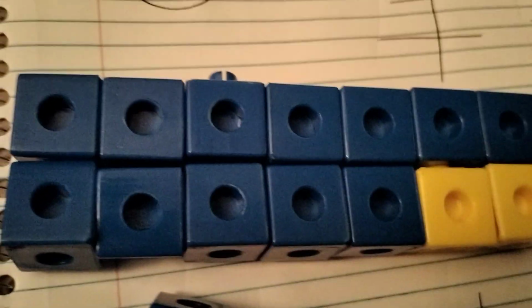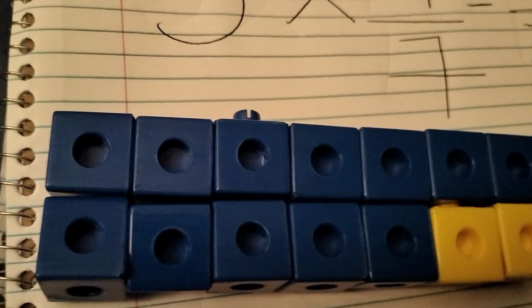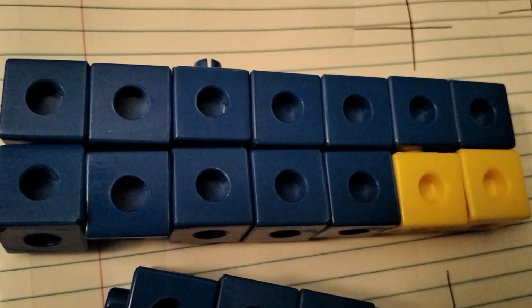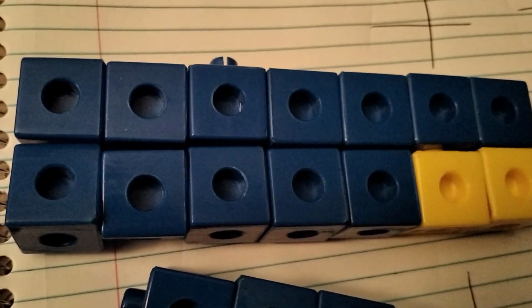So I'm getting one whole, and let's count. I have one full set of blue cubes and 5/7.